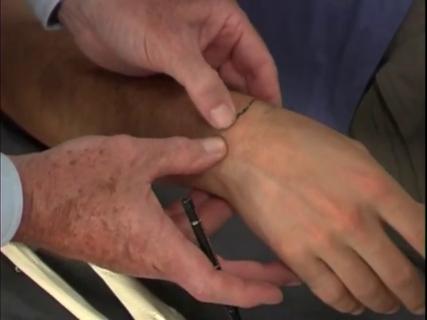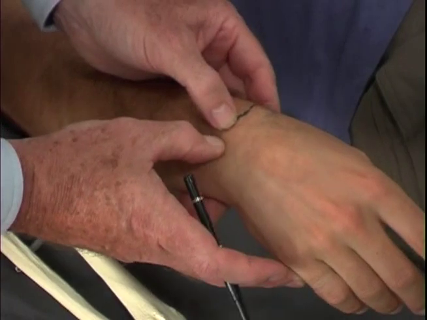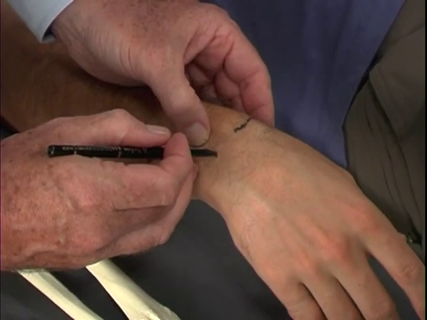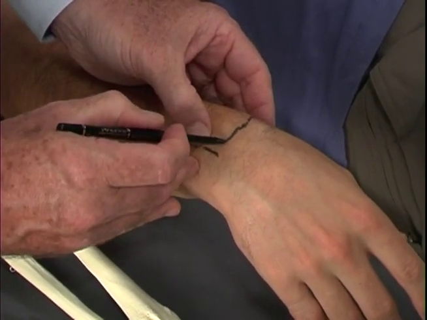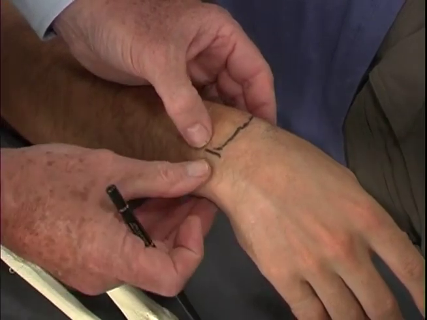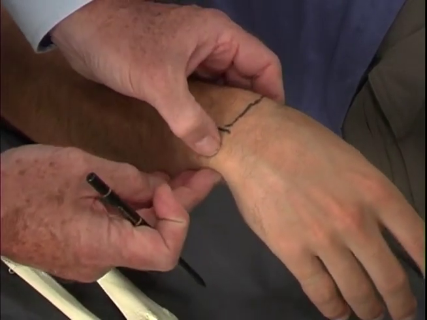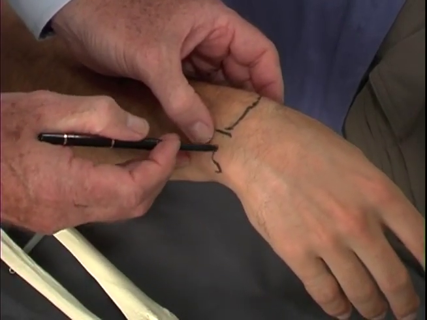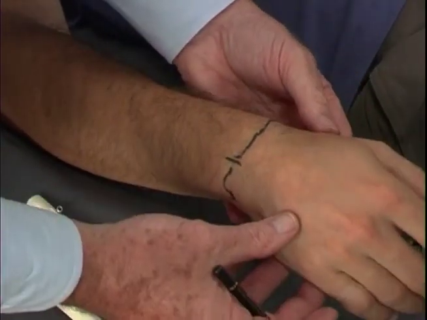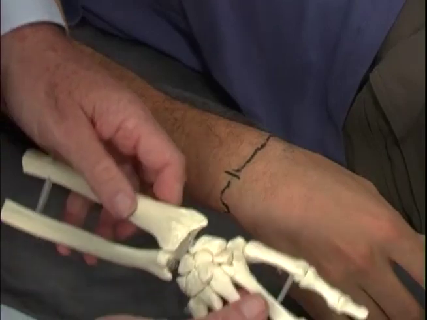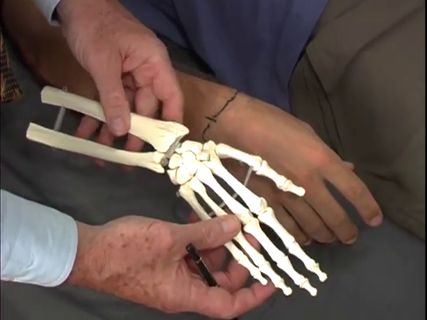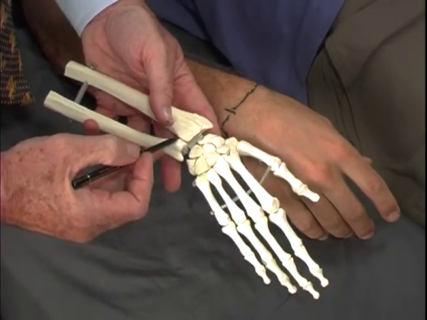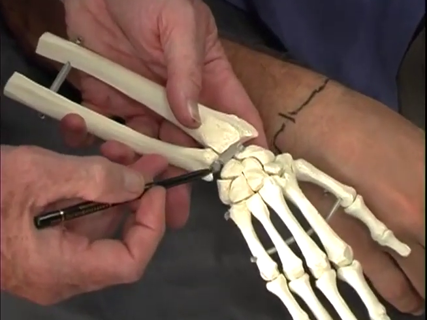coming across and locating the joint between the radius and ulna, which is right here. So the radius coming across like this, the joint there, and over onto the ulnar styloid, which is right here, with the ulna sitting here. Looking at the skeletal model with this, the radial styloid here, coming across, and the joint between the radius and ulna, and then the ulnar styloid here.